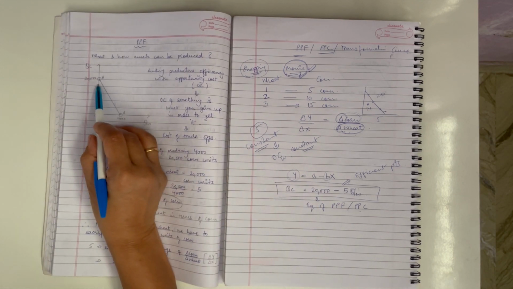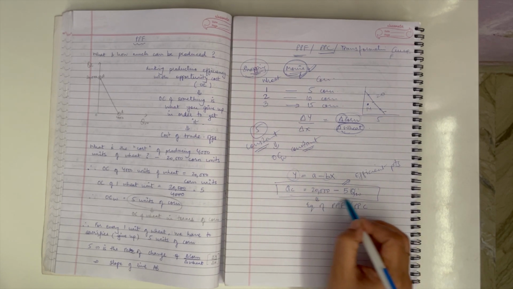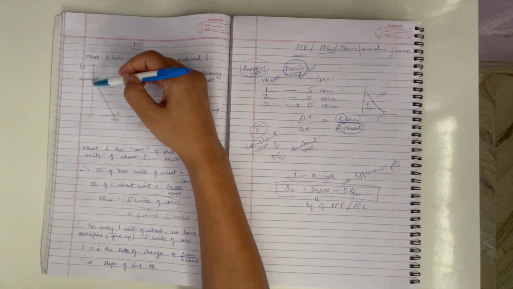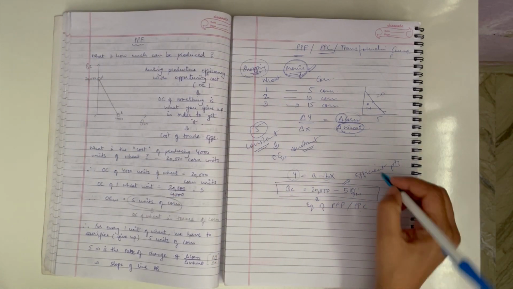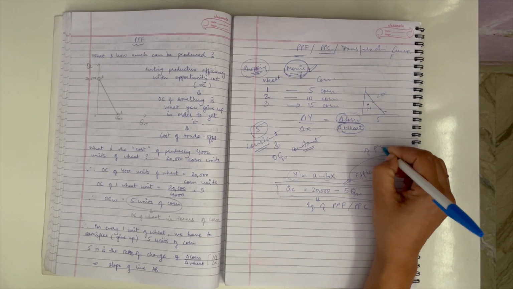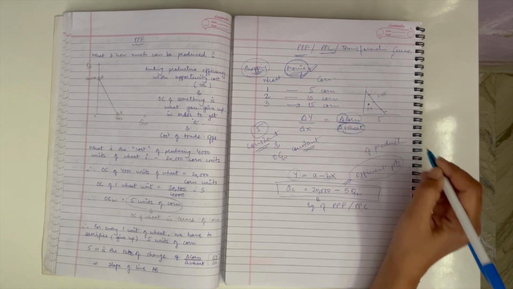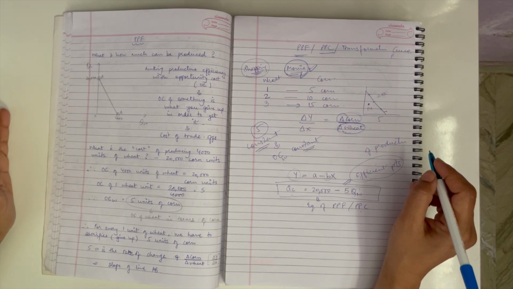That will again give me a point on this line. So any number that you take on this line will be a point on this line, which means it's giving you all the efficient points of production that can take place with these two goods, the given resources and the given technology.